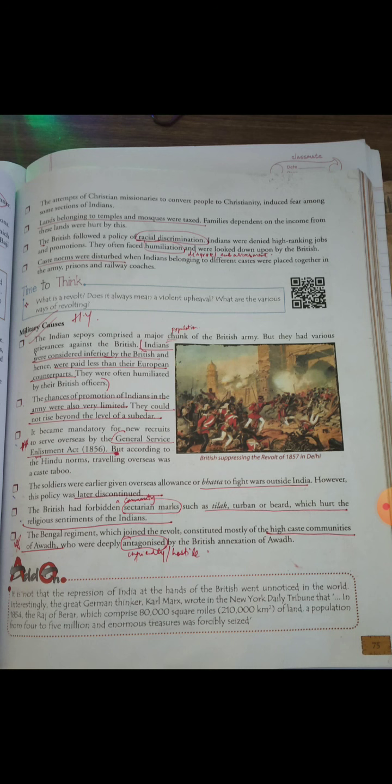Another very important feature that was rooted in the Indian society was the caste system. As already discussed, the caste system was followed very strictly in the society. But now, this caste system was disturbed as the British placed Indians belonging to different castes in the army, prisons, and railway coaches all together. Now, the caste system is being hampered.